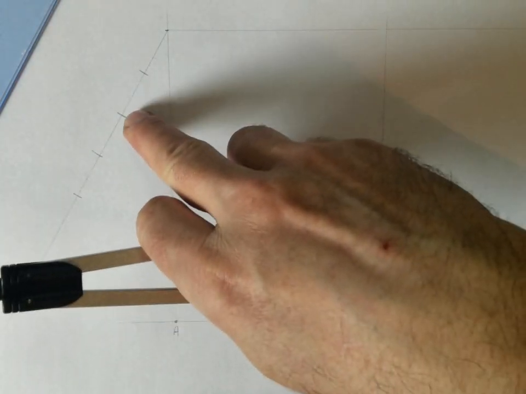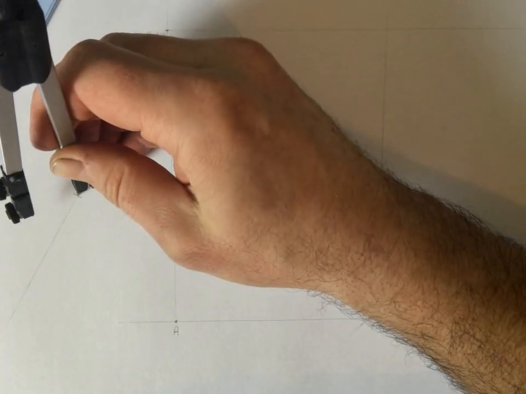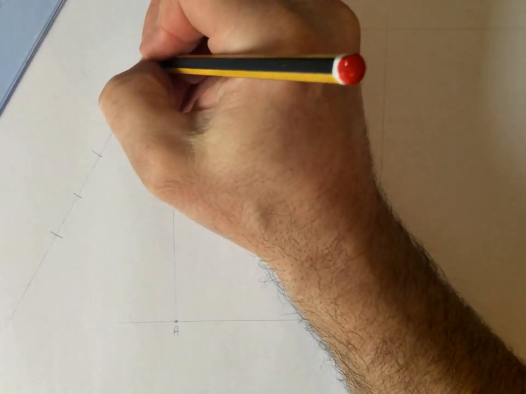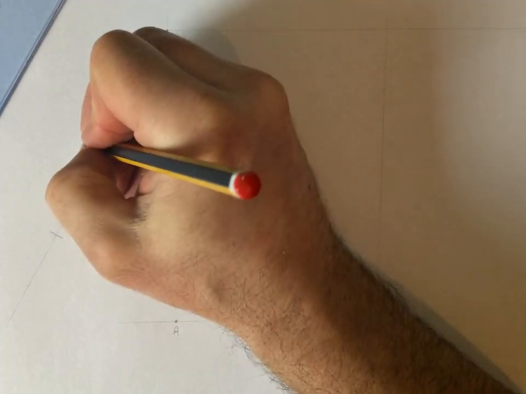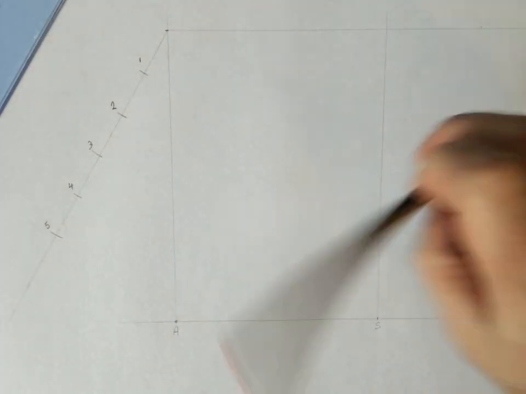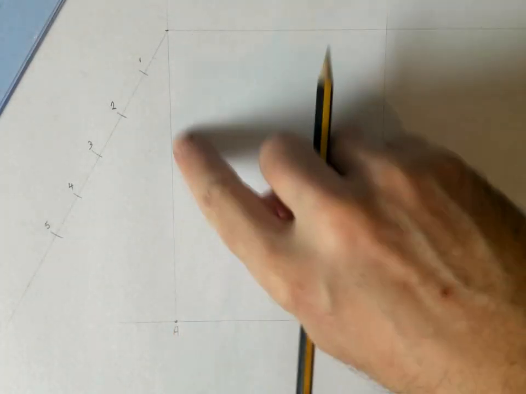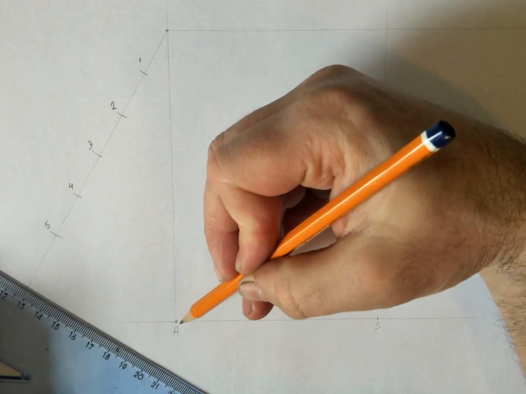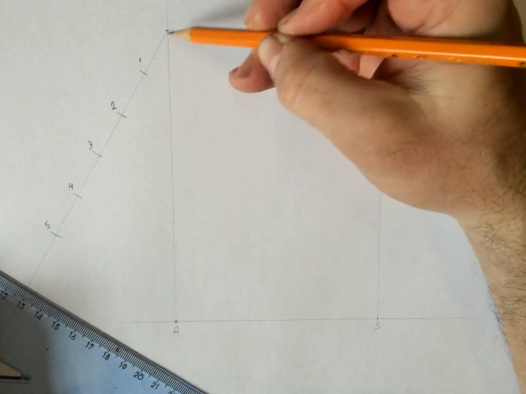So I have 1, 2, 3, 4, and I need one more, 5. Okay, now I'm just going to index those. So 1, 2, 3, 4, 5. To complete the division of this line into 5 equal parts, I need to take a set square, and I'm going to connect the last point to the opposite end of the line that I'm bisecting.